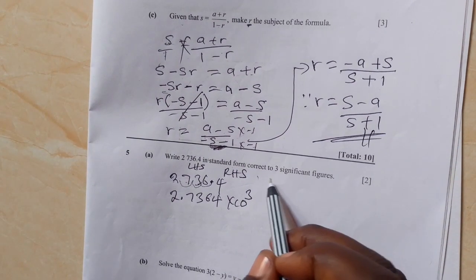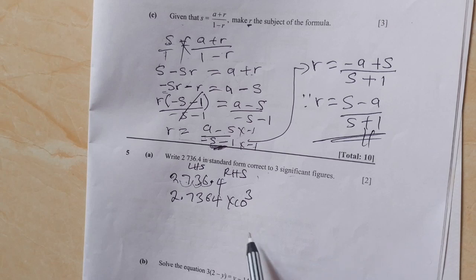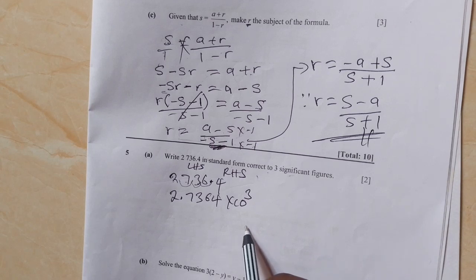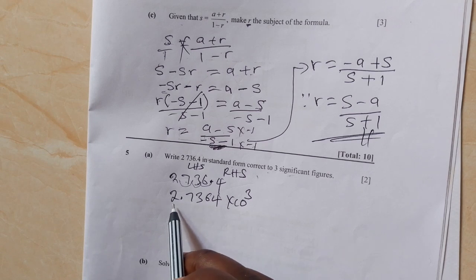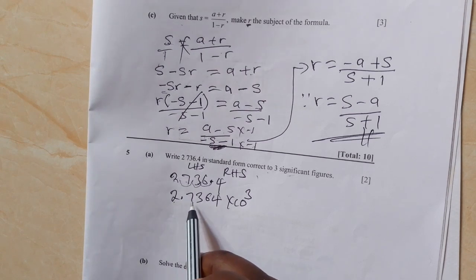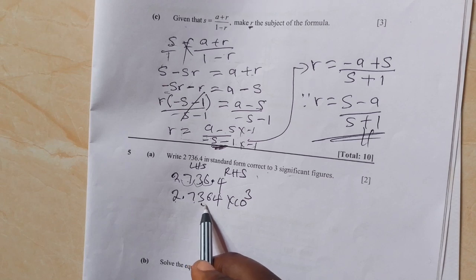But the question says correct to 3 significant figures. Significant figures, you start from the first number. So the first number is 2. So 1, 2, 3. You stand here, then you check the next number.